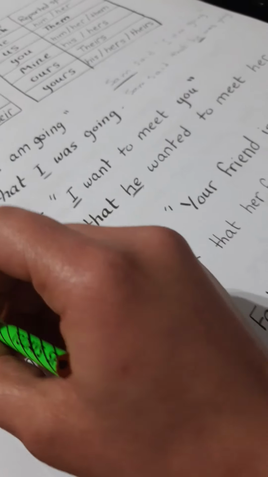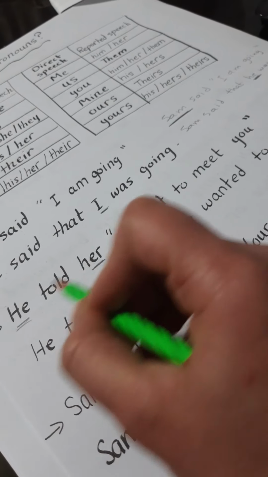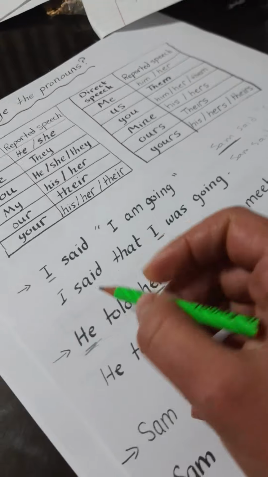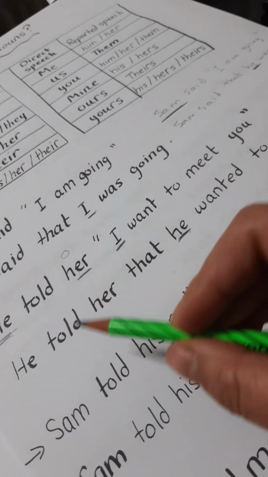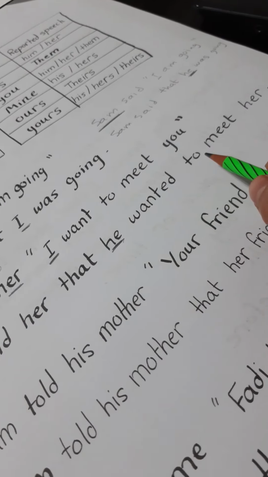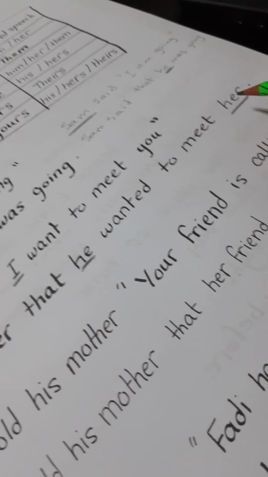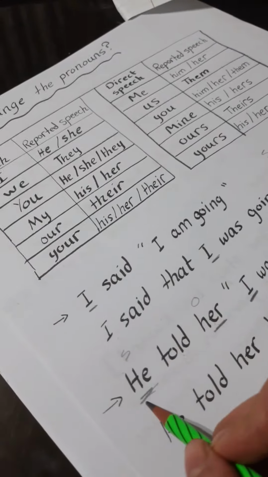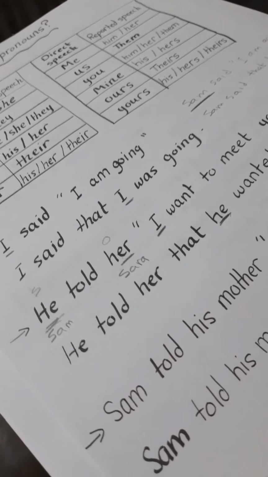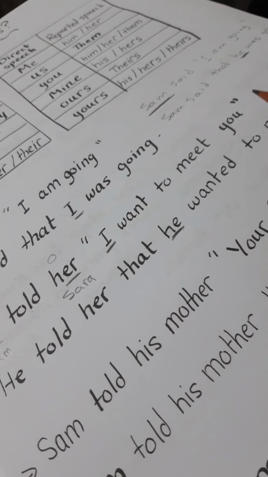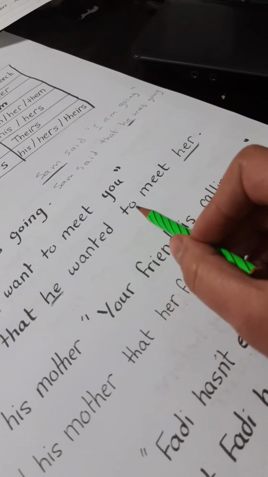Her here is an object and he here is the subject. So, he told her that he wanted to meet her. The same thing when Sam told Sarah, "I want to meet you." He told her that he wanted to meet her.